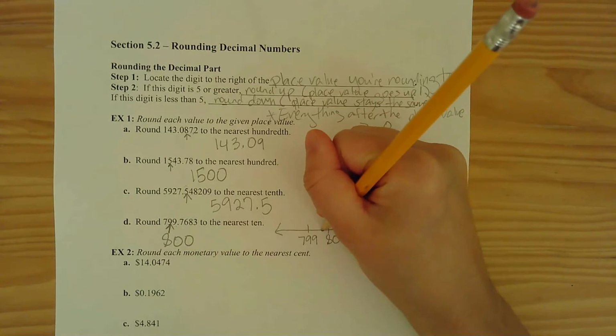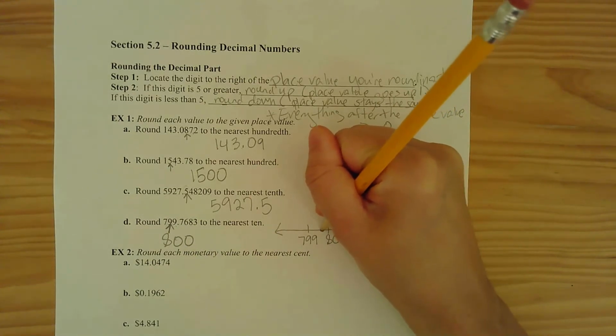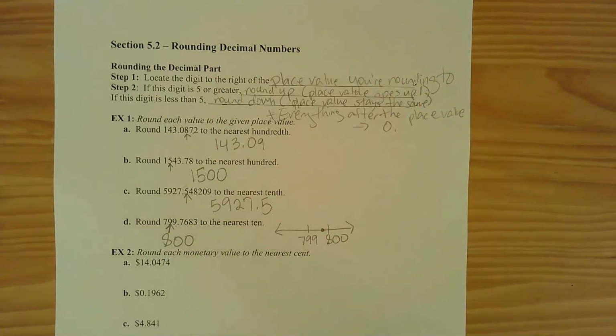That 0.7683 means it's a little bit past halfway. It's maybe here-ish. It's about 3/4 of the way towards 800. And really what rounding is doing is it's saying, is that decimal number closer to the number before it or the number after it? Okay? And it's closer to 800 than 799.